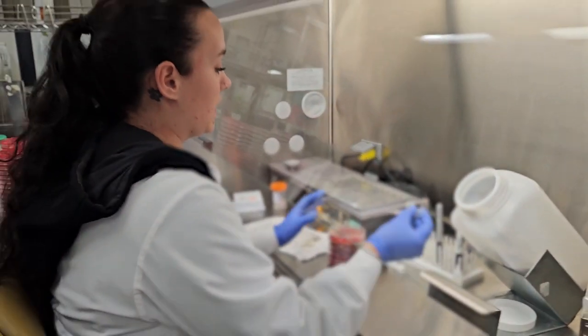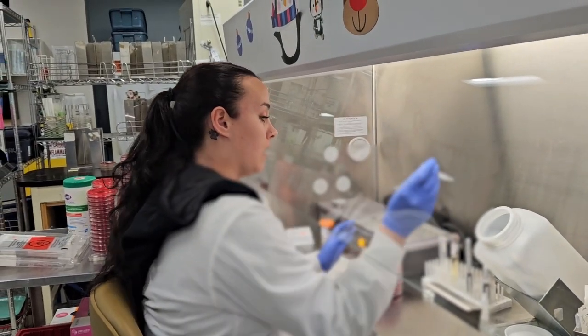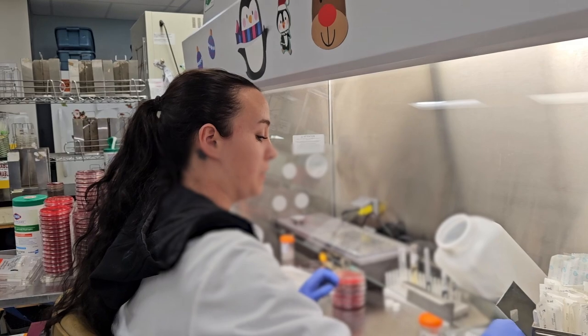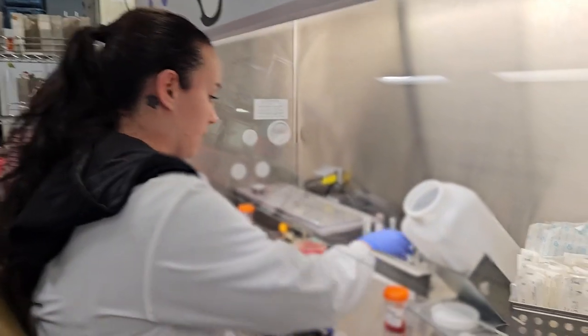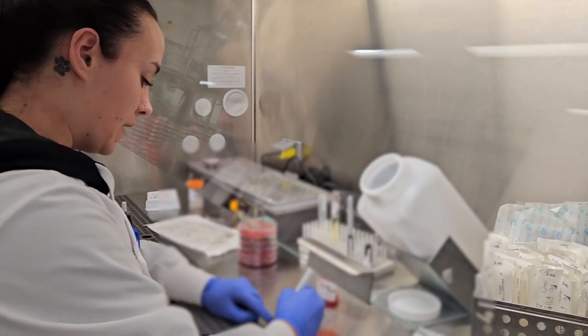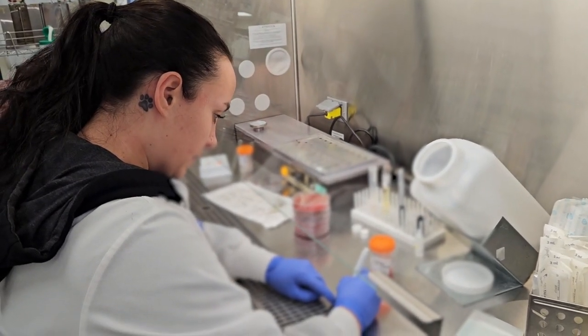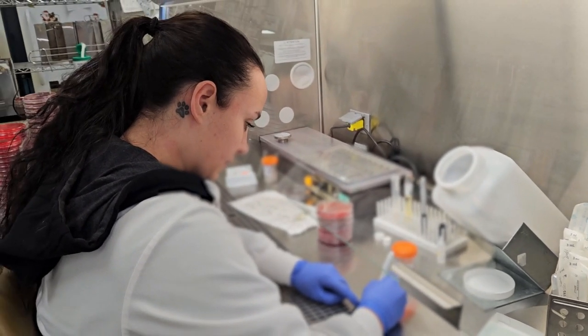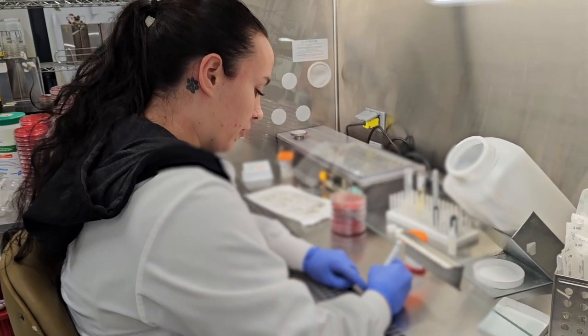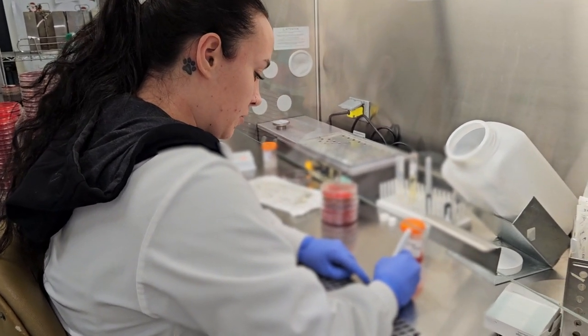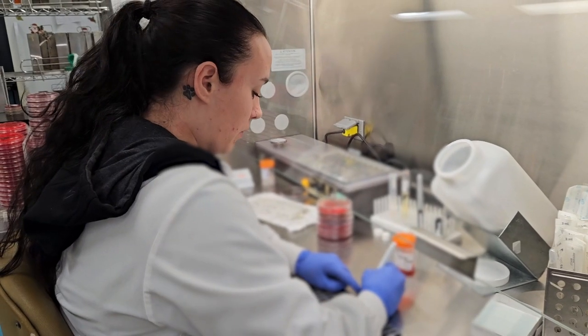I put back, and I no longer need this. Last step is we do a gram stain. I'm going to write directly on the slide the specimen number, first two initials of their last name, and first two initials of their first name, and what test this is.